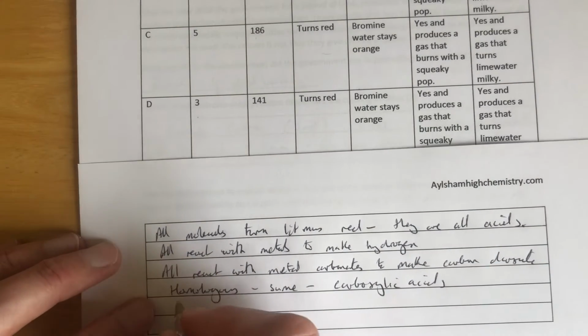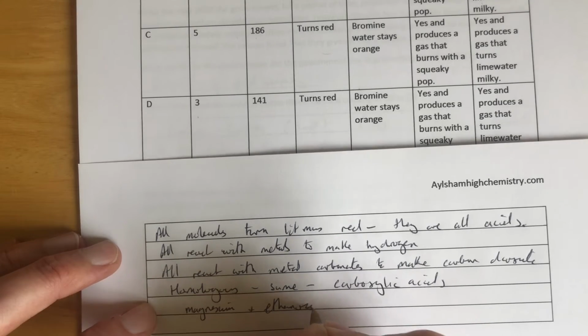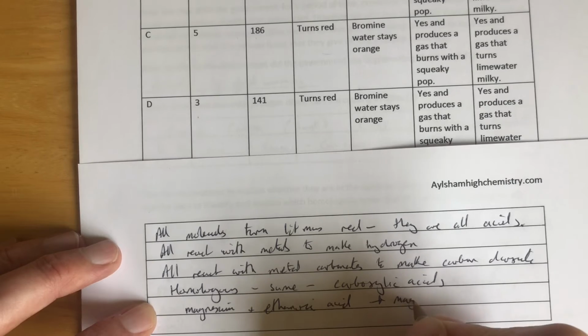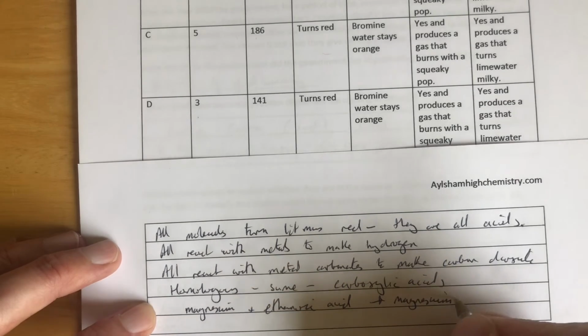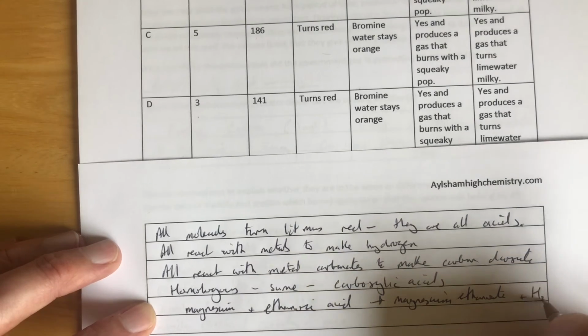And we could put an equation in here just to help us. So we said it was magnesium, so magnesium plus ethanoic acid is going to make magnesium ethanoate plus hydrogen.